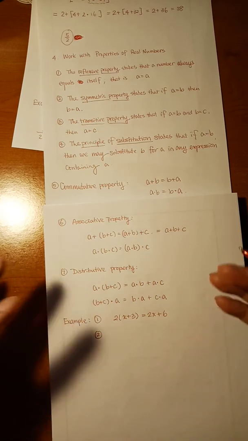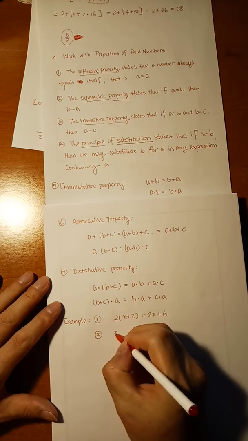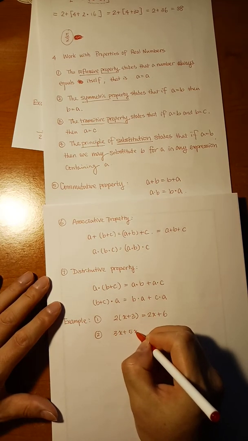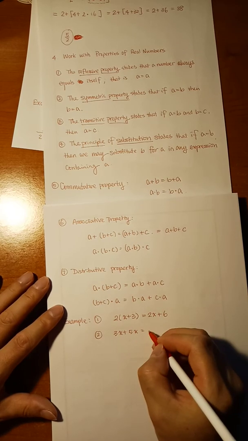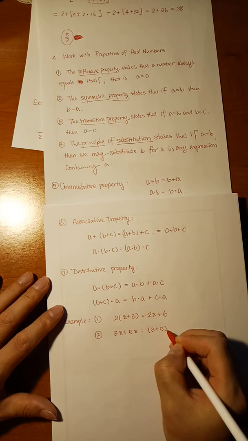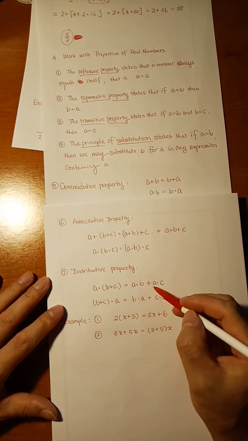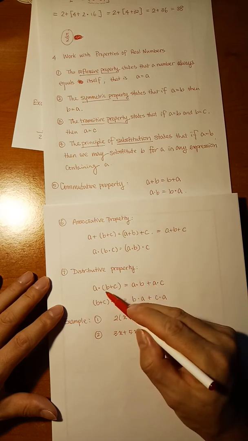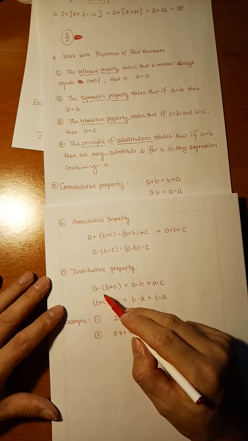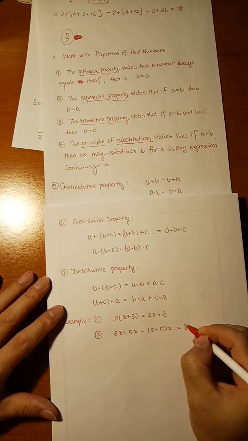And sometimes we can factor out. We say, let's factor out the number 4, or let's factor out the number 3. So here, if you have 3x plus 5x, how do you do that? They have the common factor x. So you factor out x, you get (3 plus 5) times x. This is exactly the reverse of the distributive property. You just read the property from the right side to the left side. It's a factorization property, right? Okay, and this is 8x.